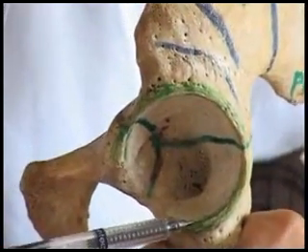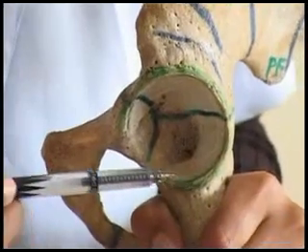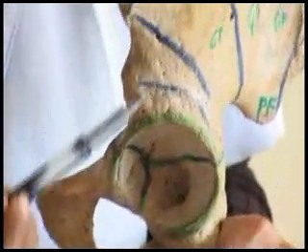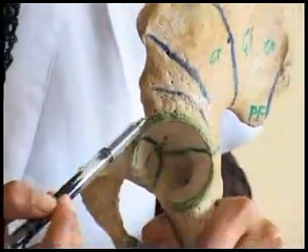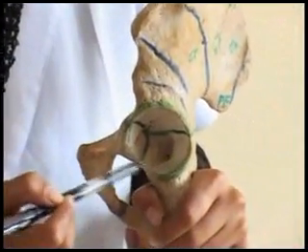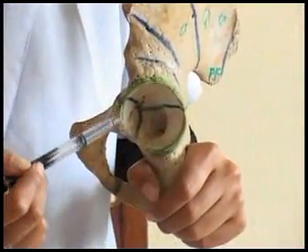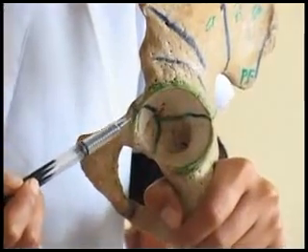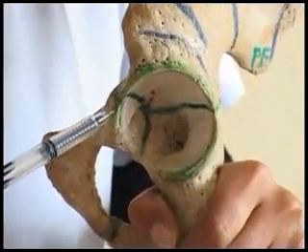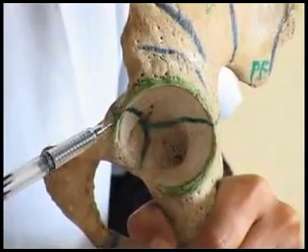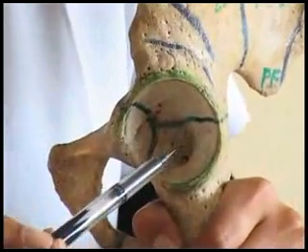The acetabulum is formed by union of three bones. Ilium forms 2/5 part, ischium forms 2/5 part and pubis forms 1/5 part. It is a primary cartilaginous joint between the three bones, that is ilium, ischium and pubis.